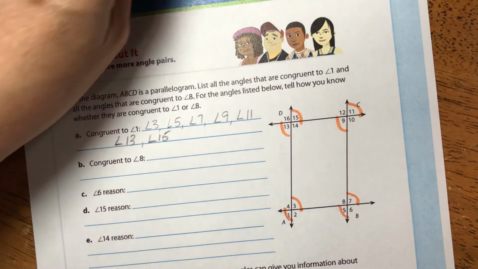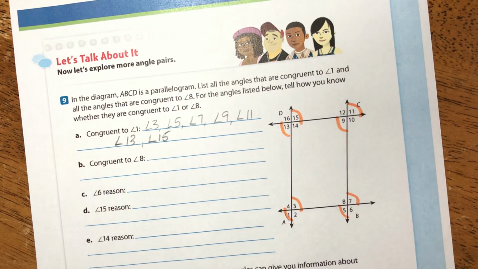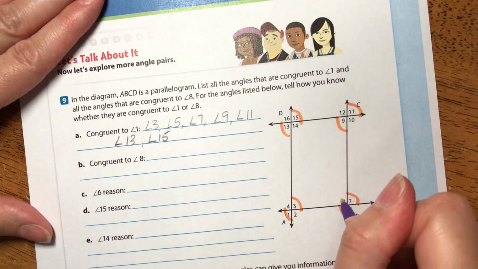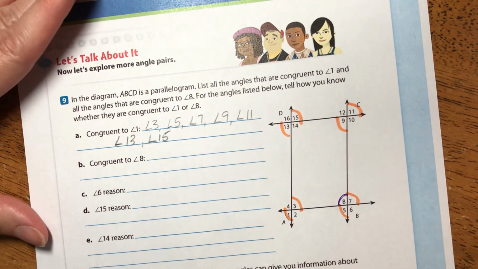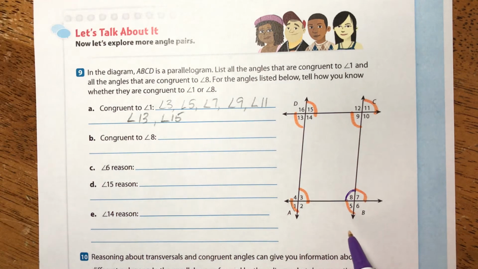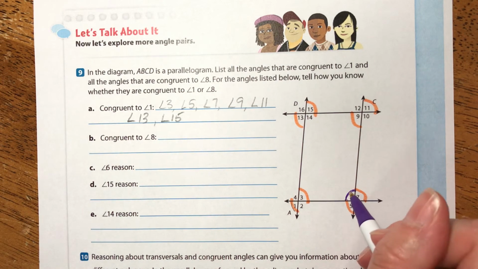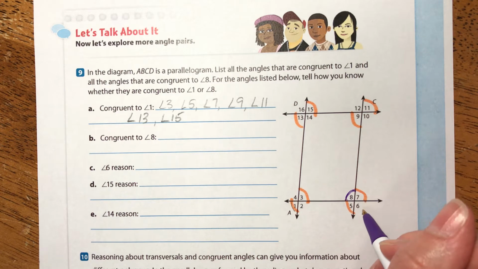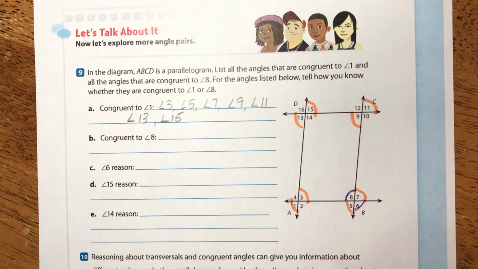Okay. I'm going to switch colors. I'm going to do a pen this time. Where's my purple? I love my purple pen. There it is. Okay. Congruent to angle 8. So angle 8 is here. Well, there's only so many left. Let's talk about why. Angle 8 and angle 6 are congruent. Why? Say it. They're vertical.